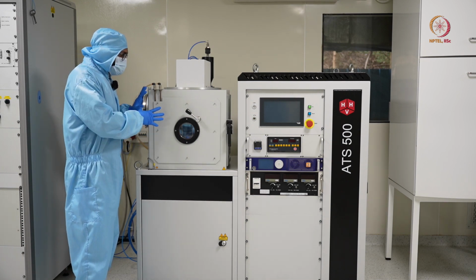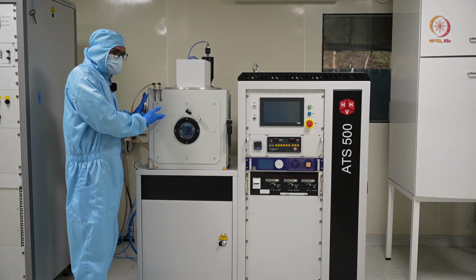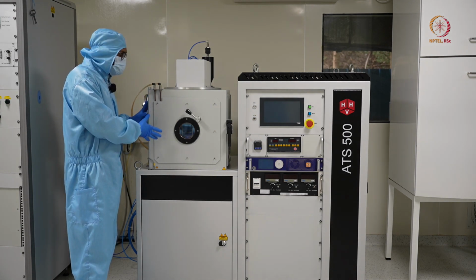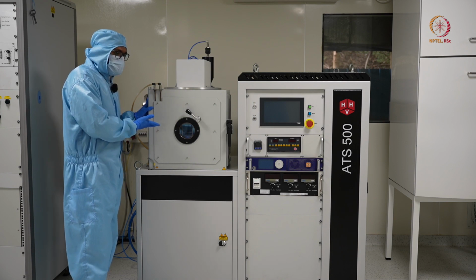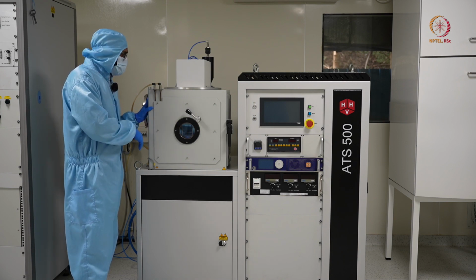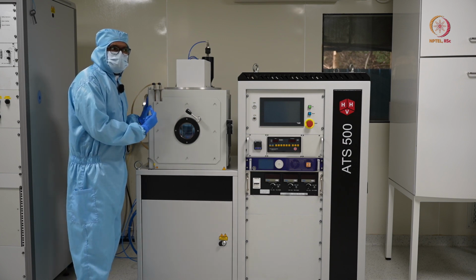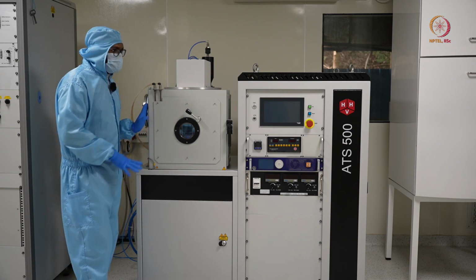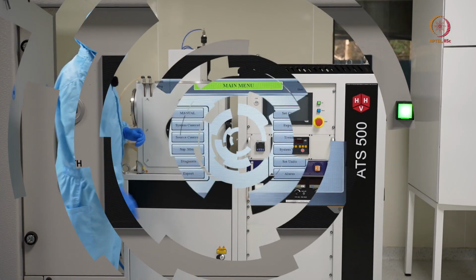So, to avoid any mishaps, like the user accidentally touching this chamber and getting injured because of the heat, we have this water jacket which constantly cools down the chamber from the outside. So let's switch on the tool and see what options we have.